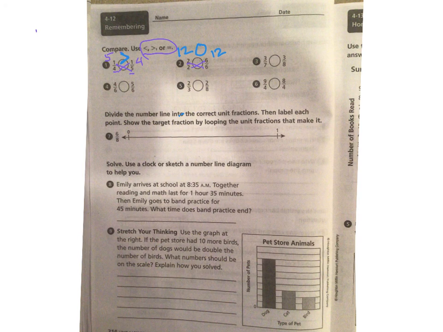Okay, now I'm looking at number 4 and number 6. The numbers on the bottom are the same. And when they're the same, I just have to pick the fraction that has the bigger number on top. So let's look at number 6. They have 4s on the bottom, so we don't have to cross multiply. This side is a 9, and this side is an 8. So I know that the side with the 9 is bigger. Okay, so just remember that you don't need to cross multiply when the number on the bottom is the same.